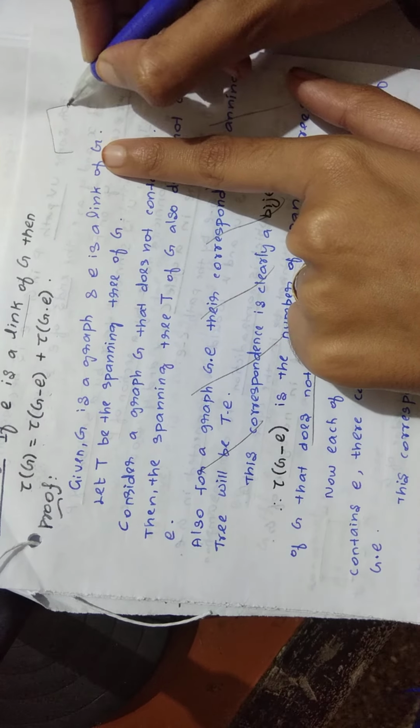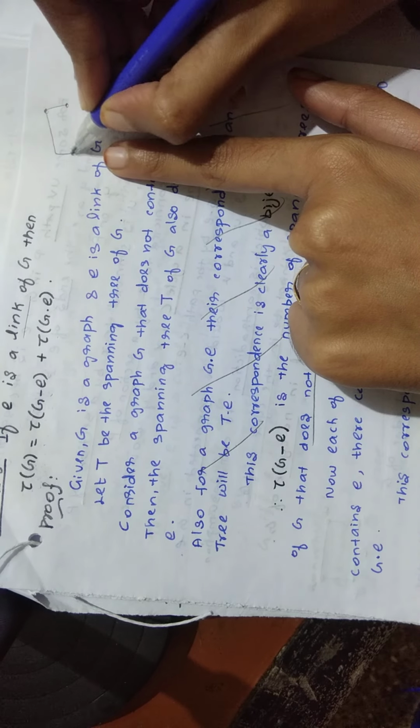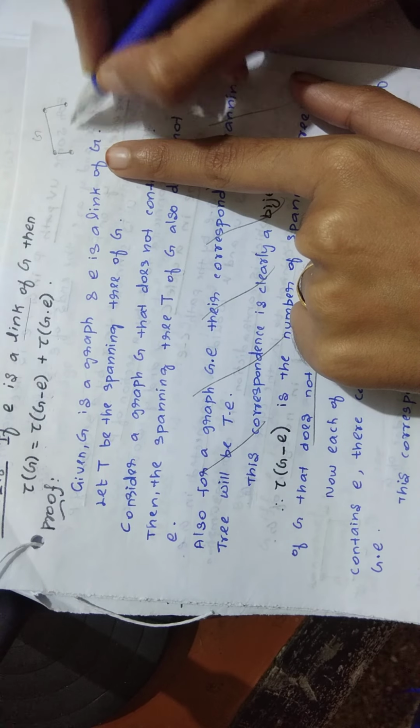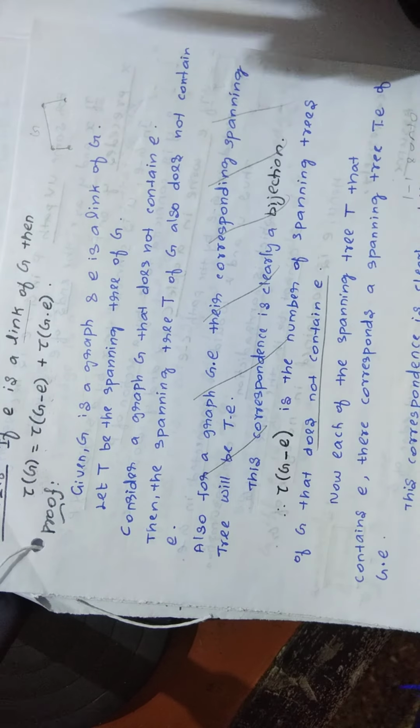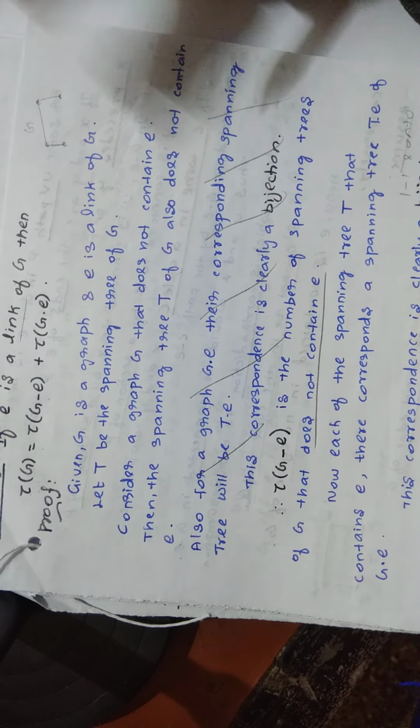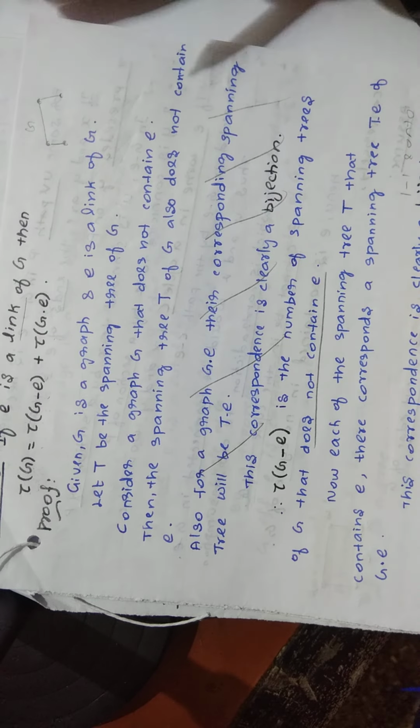Here is a graph. In this graph you are not having edge E. So when you draw a spanning tree for this graph, what will happen?